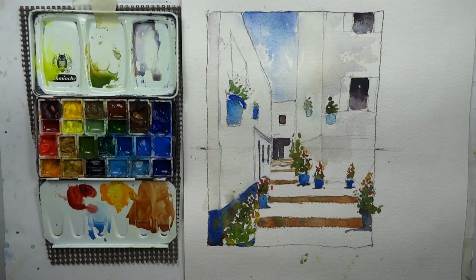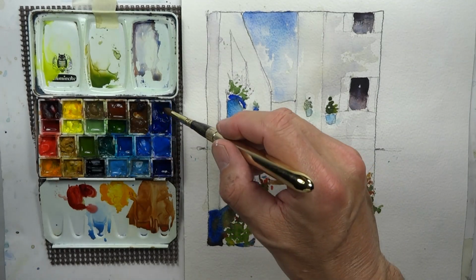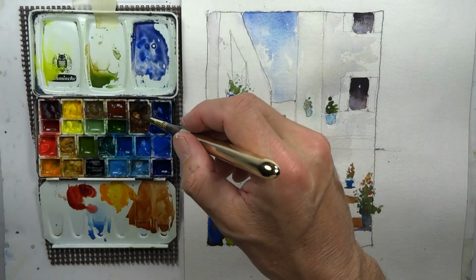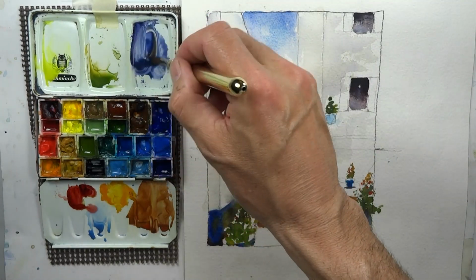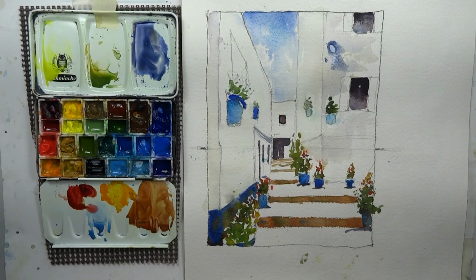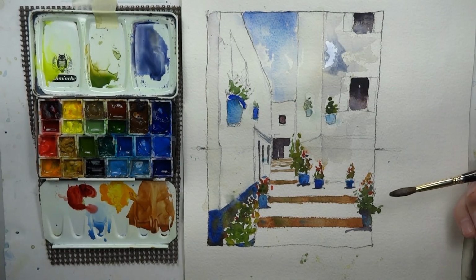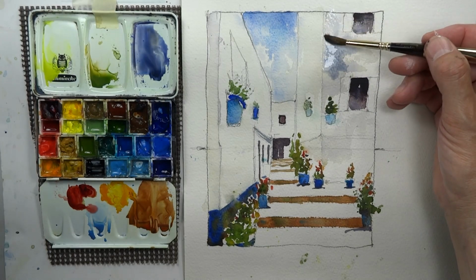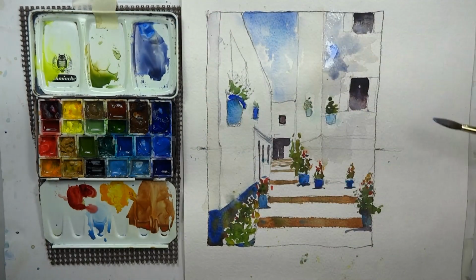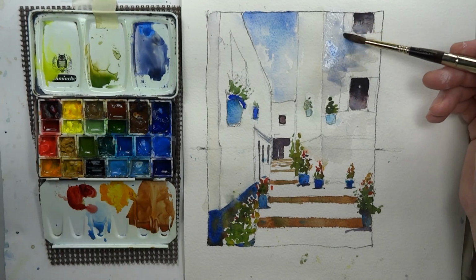So I noticed that I need some more shadow on this side. Mixing some sky color in there.